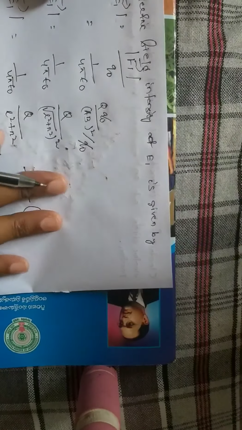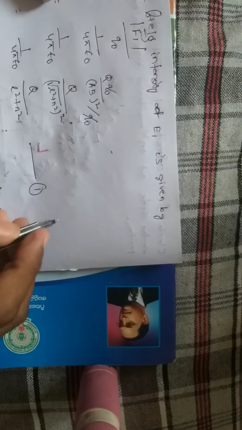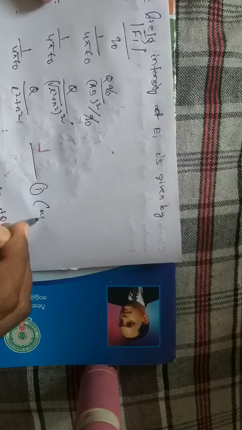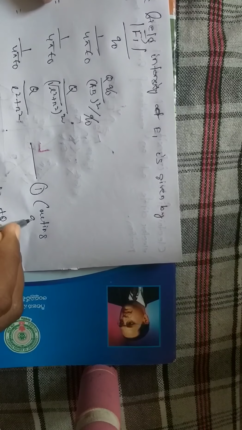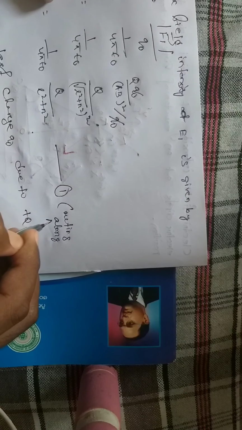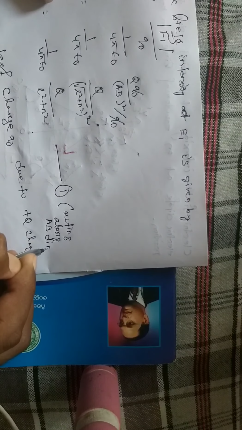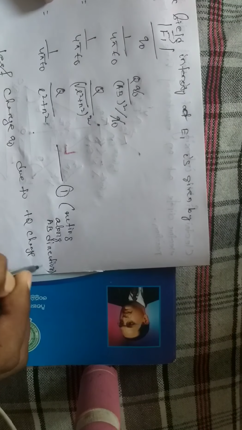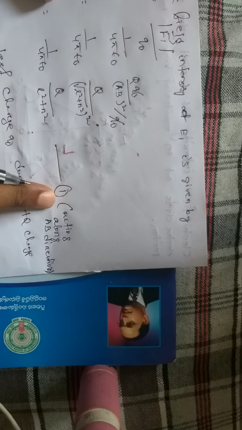But E1 acts along the AB direction, the direction of the electric field intensity. In this case, F2 is 1 by 4 pi epsilon naught, q naught by AC square, where the direction of force is along AC direction.